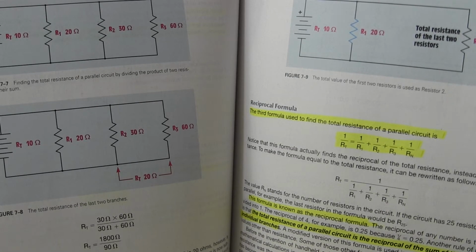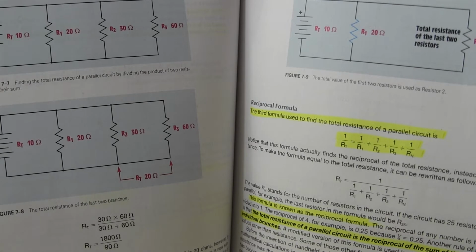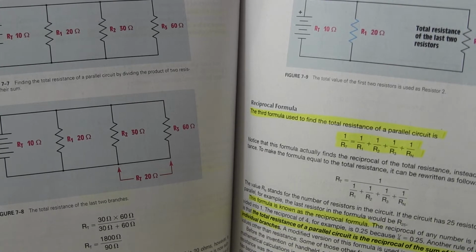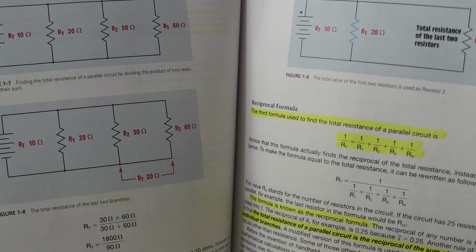Okay, so in this short video, I'm going to just review how you can solve for parallel resistance using a handheld calculator. So in your textbook, on the left-hand side of the screen, you have a parallel resistance circuit with R1 equals 20, R2 equals 30, and R3 equals 60. On the other page, we have the total resistance formula for parallel circuits.